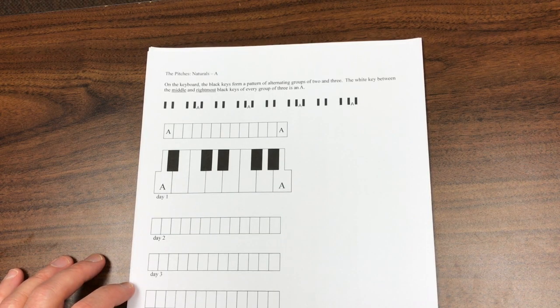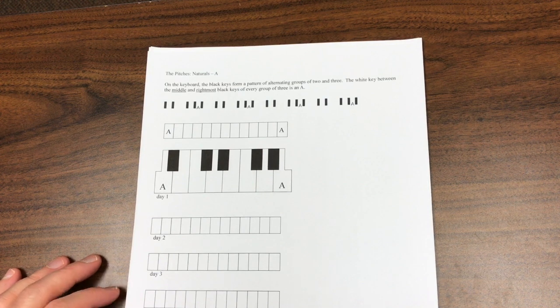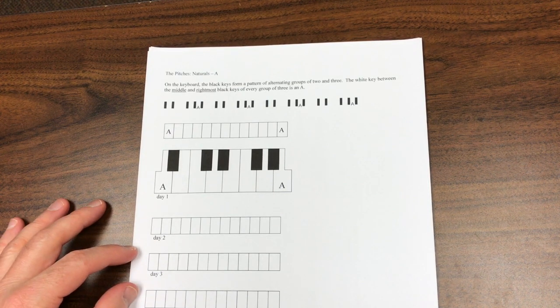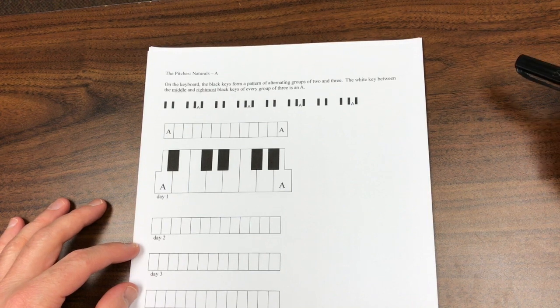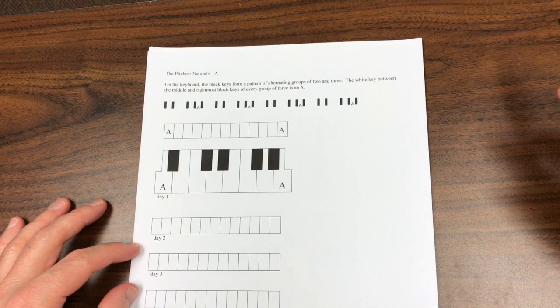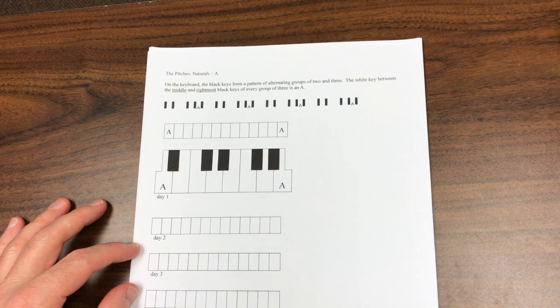So here we are. This is your first worksheet now. And what we're going to do is learn the names of the pitches of the white keys on the keyboard and the intervals between each pair of white keys on the keyboard. So we're going to start by going from A up to A.